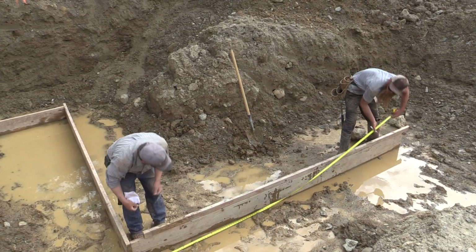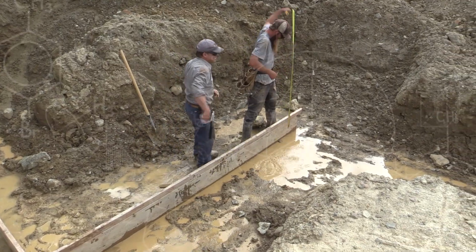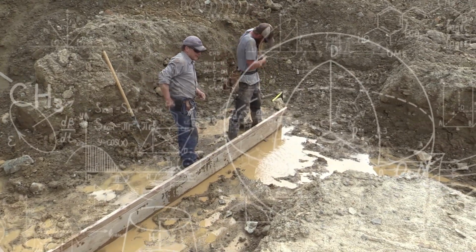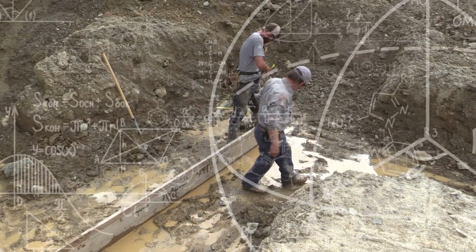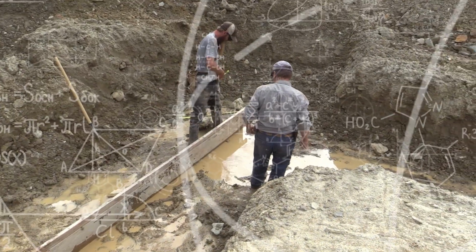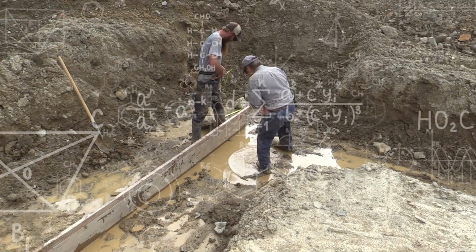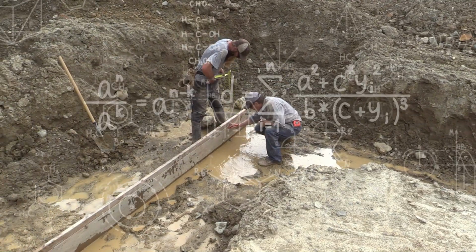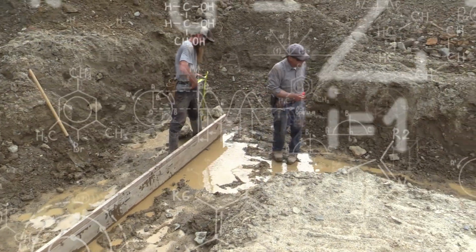Estimation, measurement, and calculation are skills that are very important in the residential design and construction trades. Throughout the process of planning and building a house, workers such as architects, carpenters, masons, plumbers, electricians, and landscapers rely on making accurate measurements, calculations, and estimates to get the job done right.